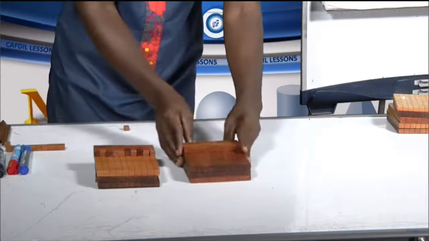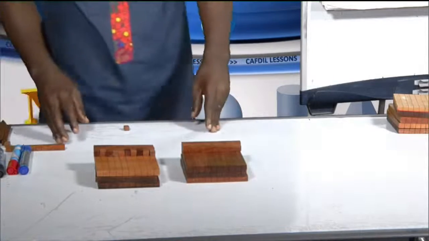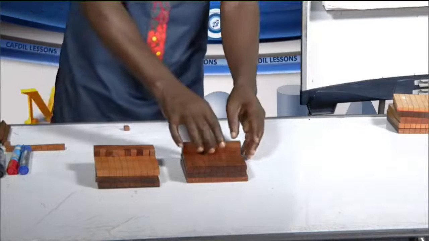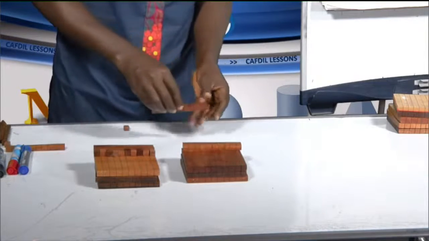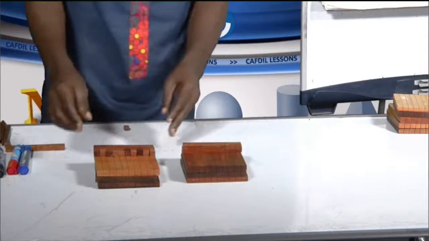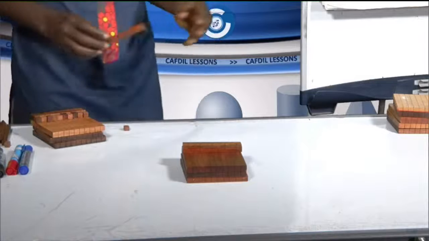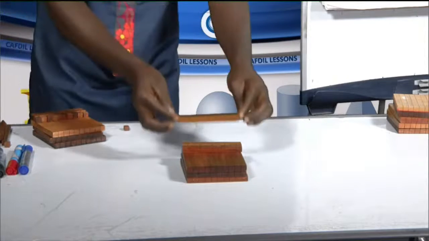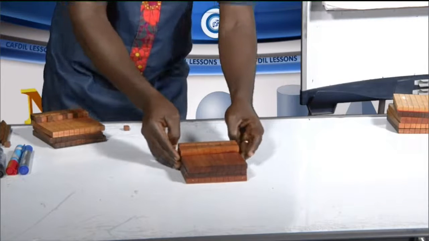So we have 330. Remember, 1 long shows 10. So we have 310, 320, 330. Now, when I add 1 more long to 330, what shall we have? 340. Good.